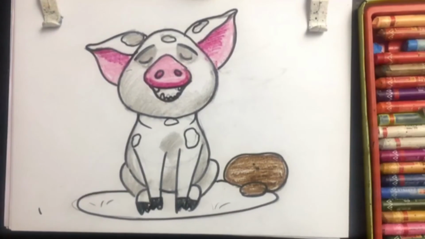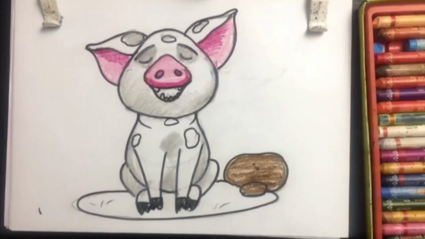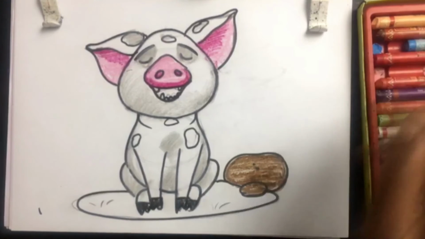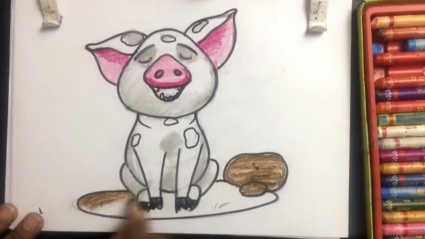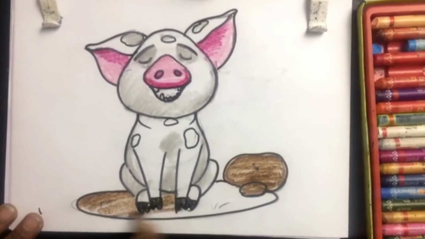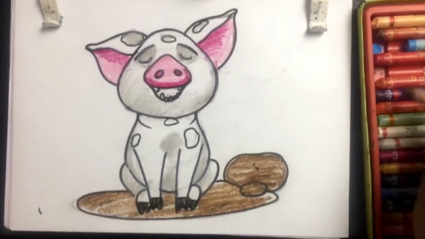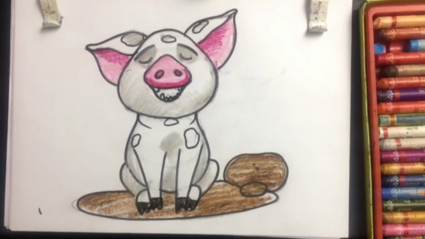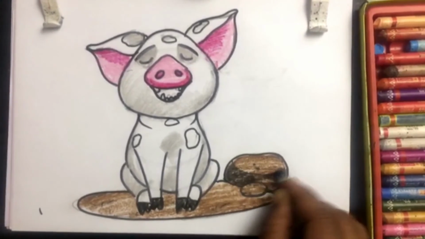Okay, and down also you can create some color. Just a minute. You can wait 2 minutes, so 1 minute more. Okay, you can create here down like this, and here you can create a little dark.